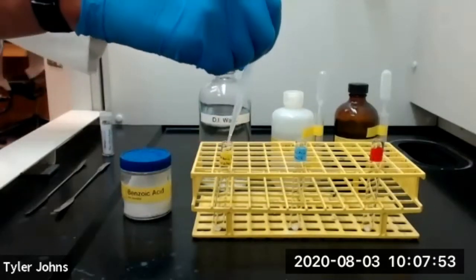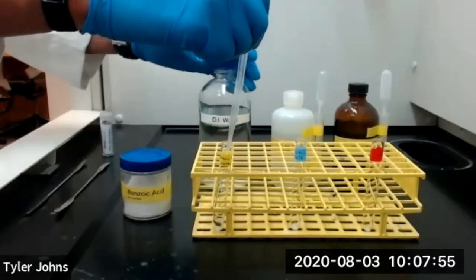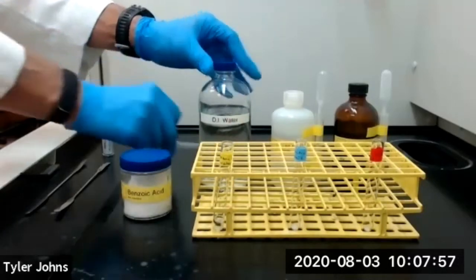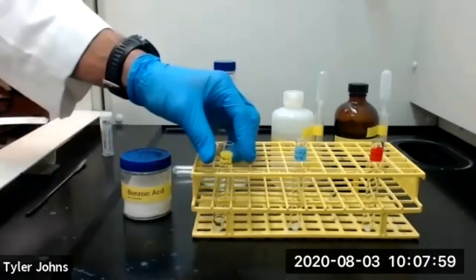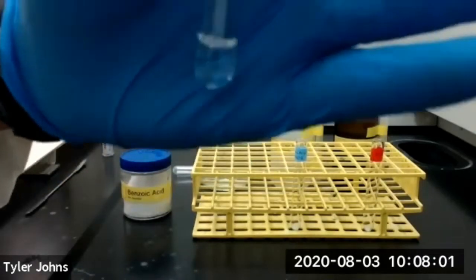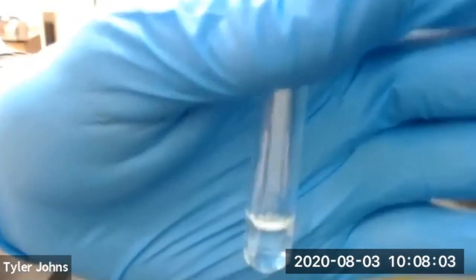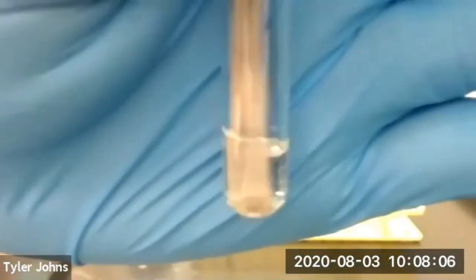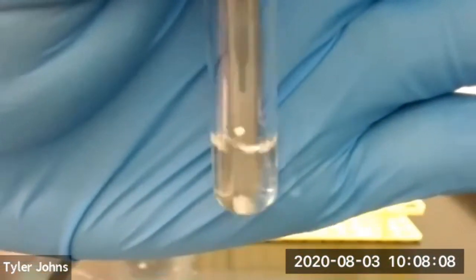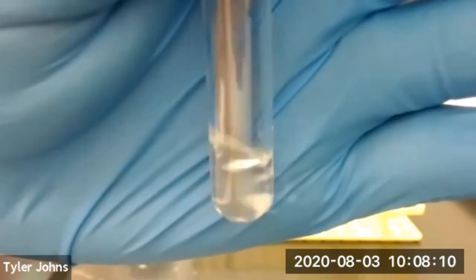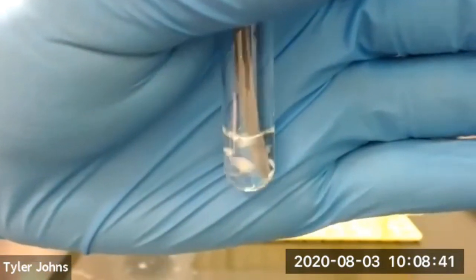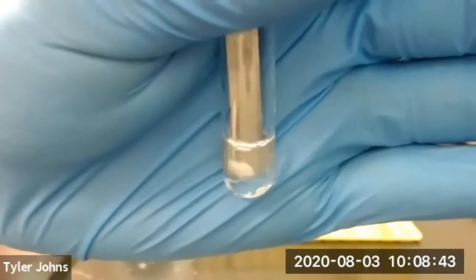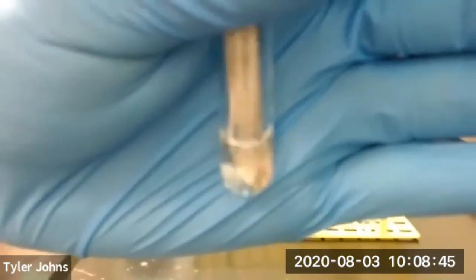So we'll add 1 milliliter of deionized water to our first test tube with the benzoic acid, and then we'll use a micro spatula to stir for 20 seconds. We've now stirred our water and benzoic acid mixture for 20 seconds.